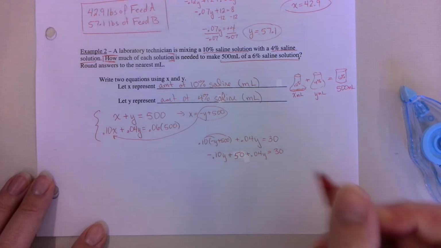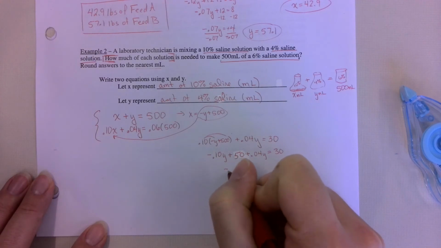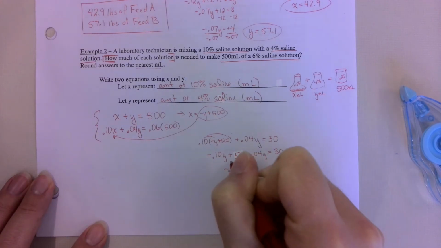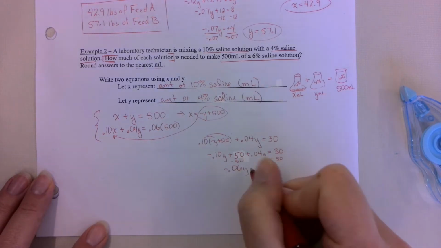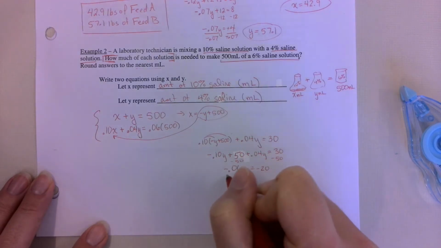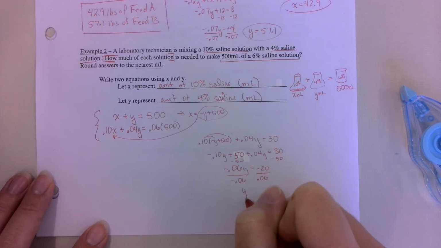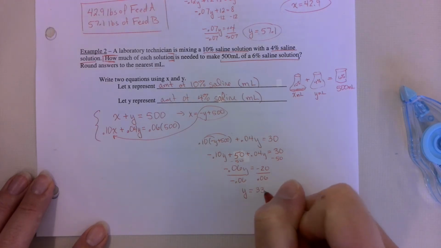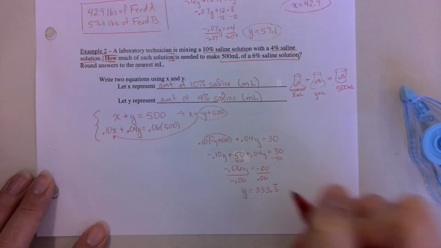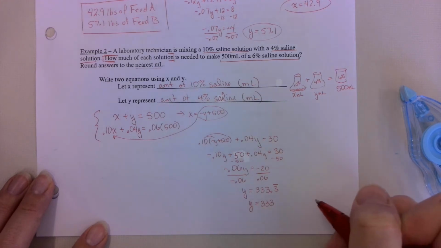Okay, so add these together. And again, you want to be really careful here. It's negative 0.10 and 0.04. It's not 0.6, it's negative 0.06Y. I'm going to go ahead and move the 50 at the same time. So I added like terms, I moved the 50, and I got a negative 20, and then I divide by negative 0.06. There'd be no reason to have a negative answer, so watch for that. And I'm going to take 20 divided by 0.06, since the negative signs cancel, and I get 333.3 repeating, but they told me to round to the nearest whole, so 333 is my Y value.